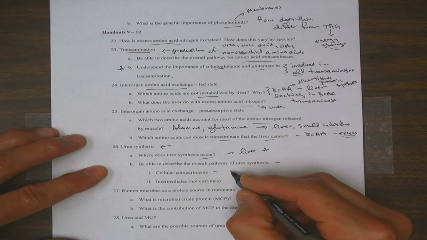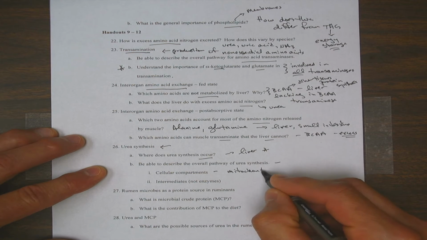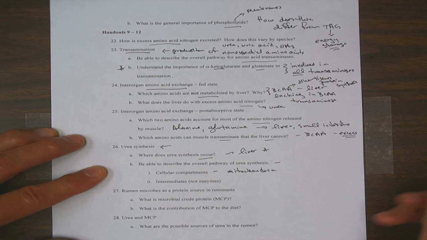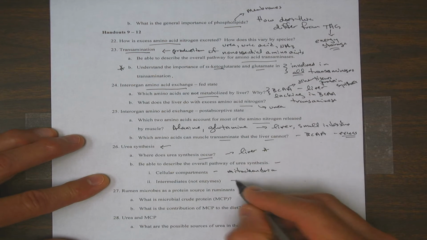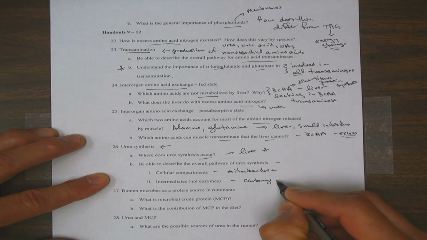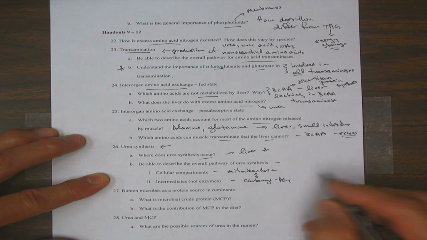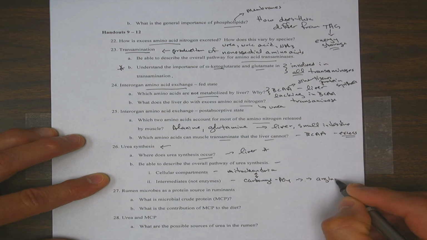So cellular compartments, the mitochondria is essential here for the first steps, and then be able to list the intermediates like carbamyl phosphate, which is going to be produced in the mitochondria, and all the way down to arginine, and then to urea.